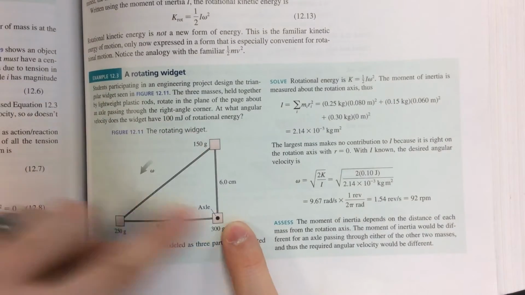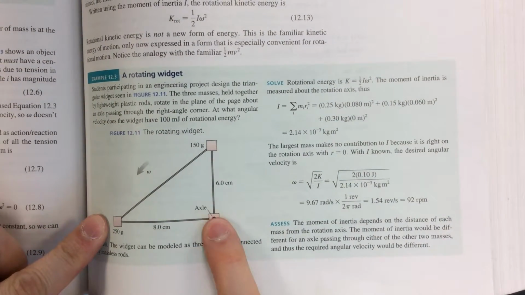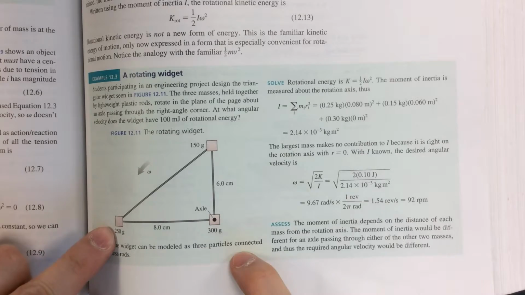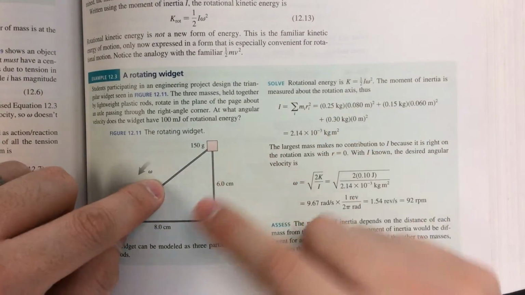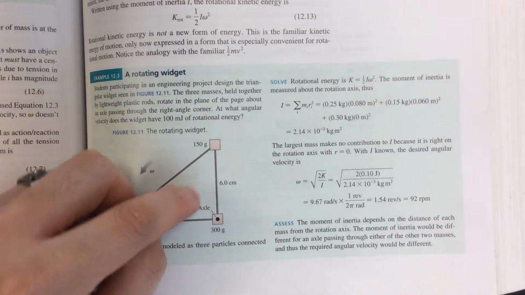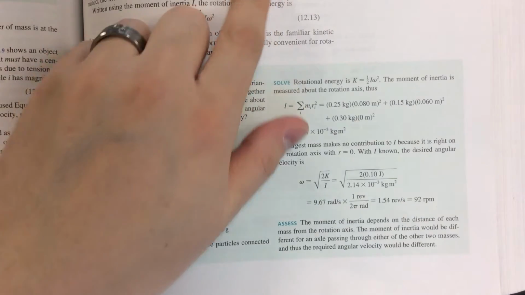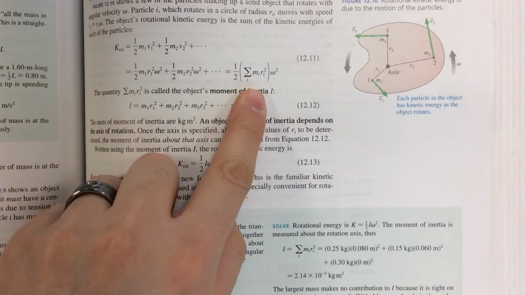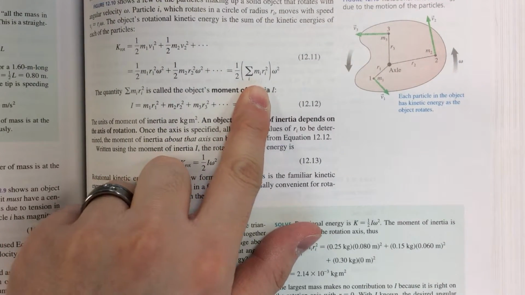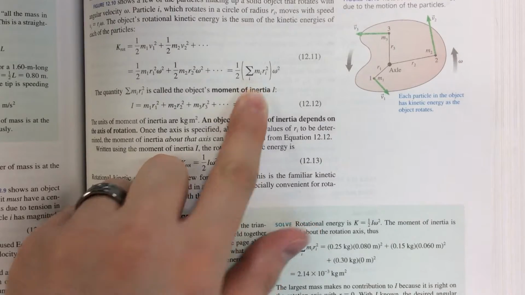The moment of inertia of this system is different when it's spinning around here than if it's spinning around here, or here, or here, or if you took it and you threw it up, then it would spin around its center of mass. Its moment of inertia is different every single time. It really depends on r, because it's based on r. And r is the distance from the pivot, right?